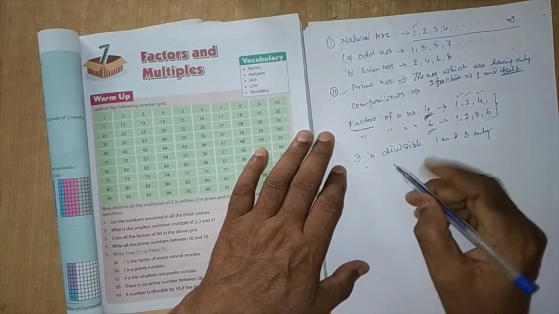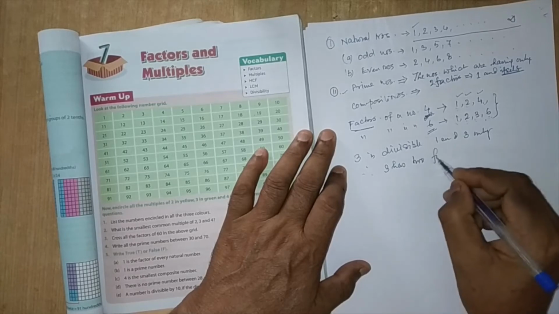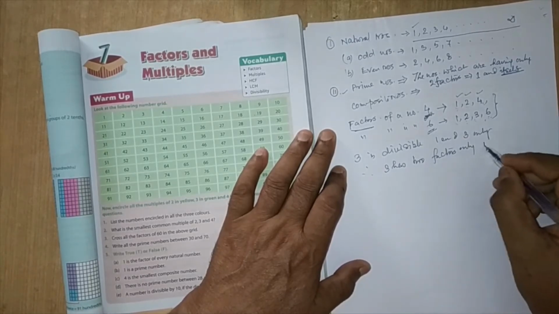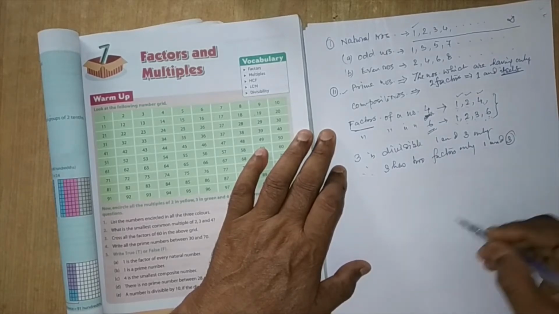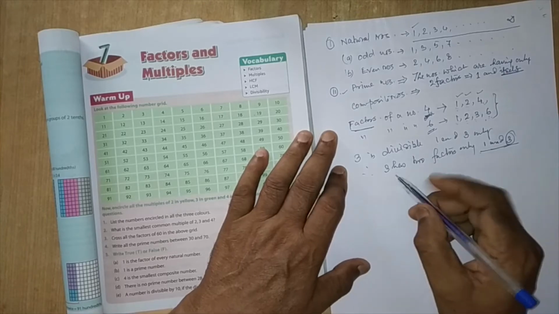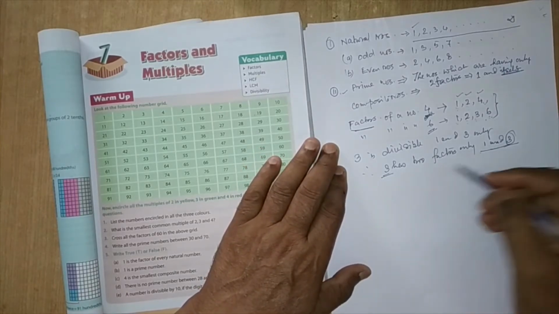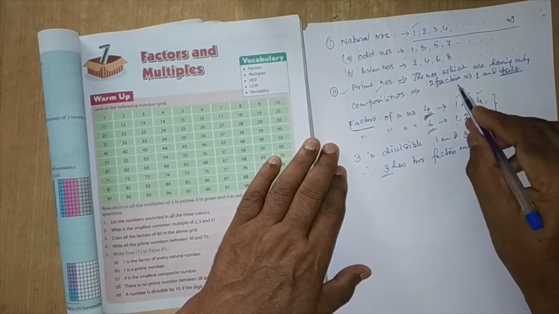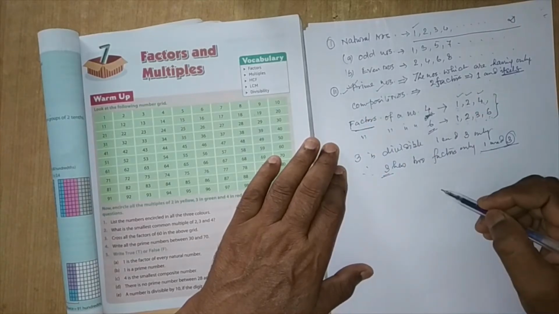So 3 has only 2 factors, 1 and 3, that is itself. When a number has only two factors, 1 and itself, those numbers are known as prime numbers.